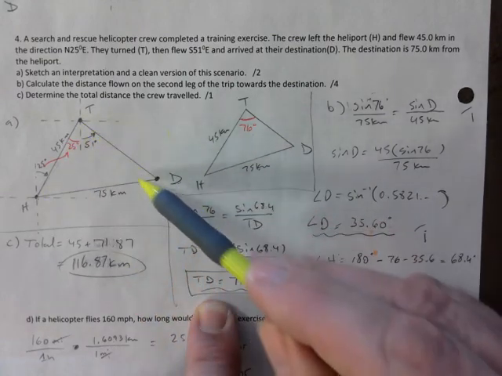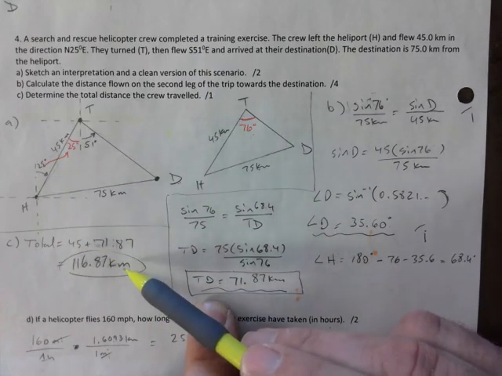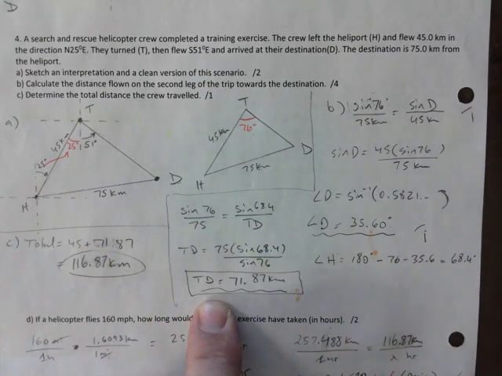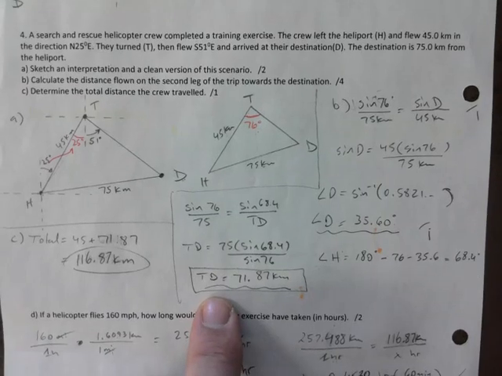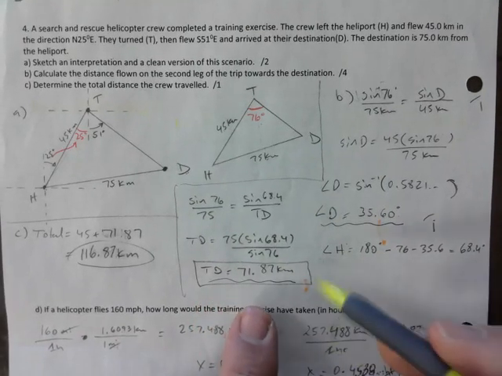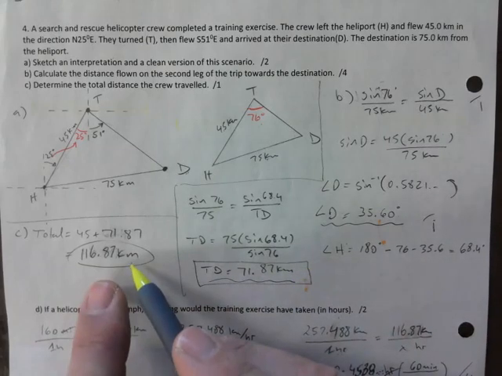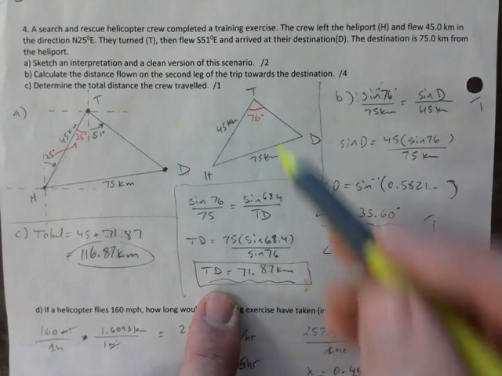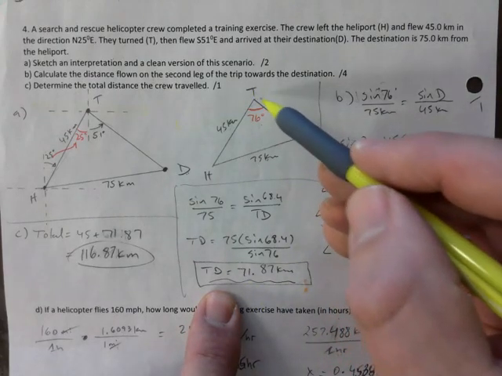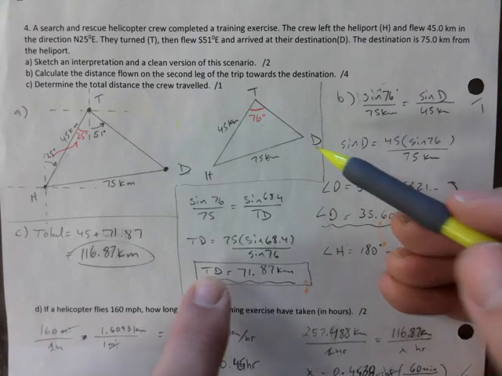Because it's departing here and then turns and then gets to the destination, it's only these two stretches that need to be added. And some of you added the 75. I only took off half a mark this time, so be careful there. But this is the total distance for C. This is the T to D, that little distance here, from the turn to the destination.